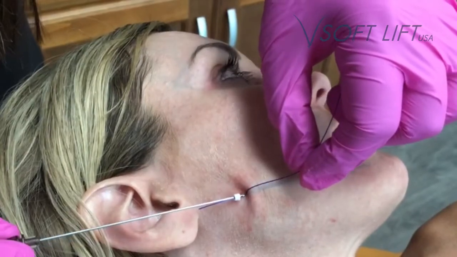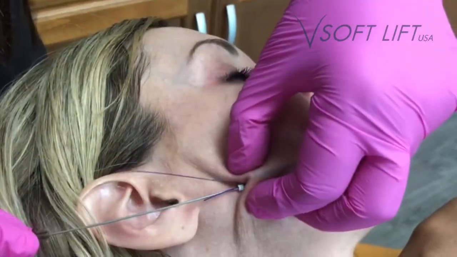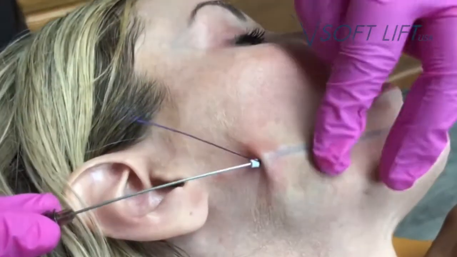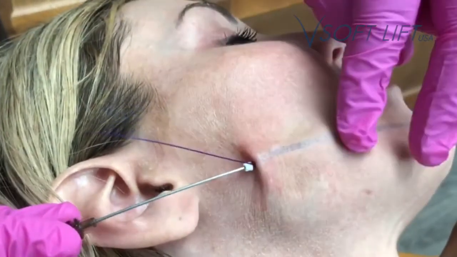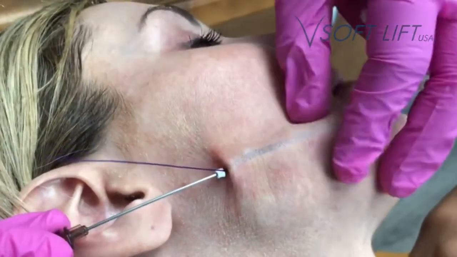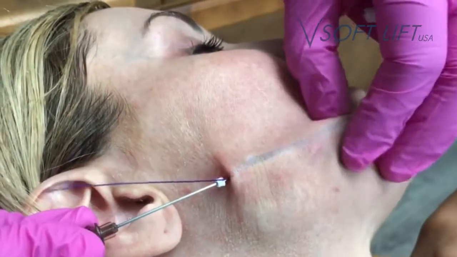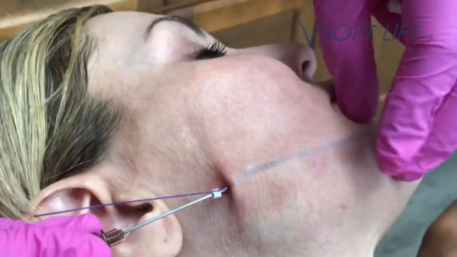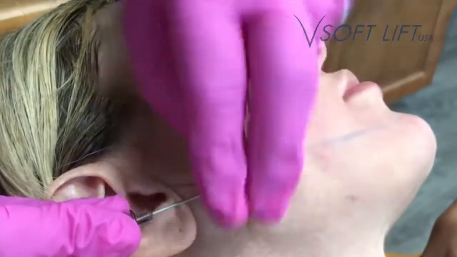So I'm now taking my second thread and following that same exact track that we've already gone through, just for a little extra support. So again, you can see we're using that curtain over curtain rod technique, sliding through the subdermal plane to our terminal end point, and then we're going to pull the thread out.